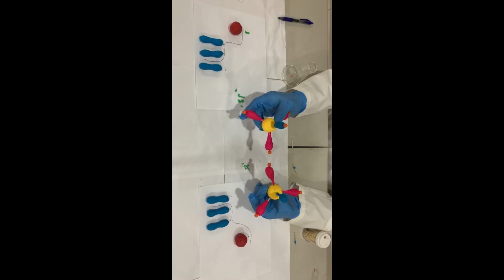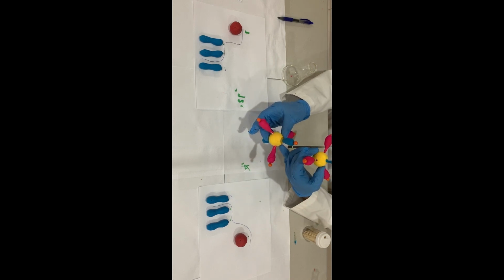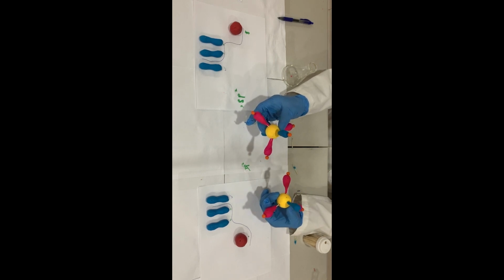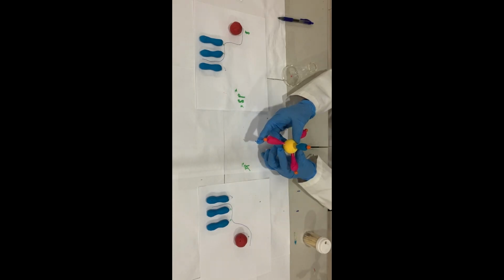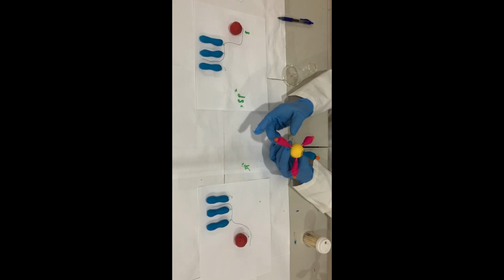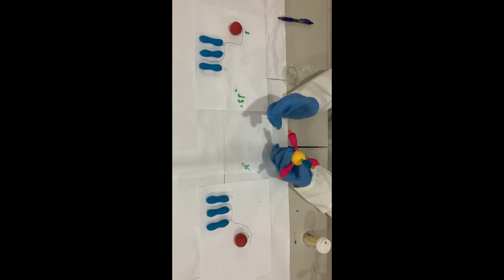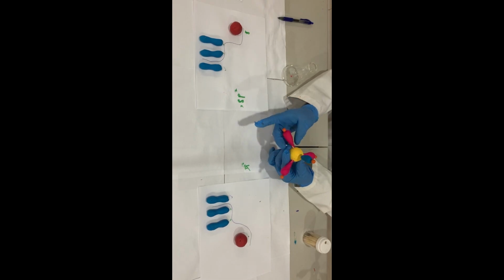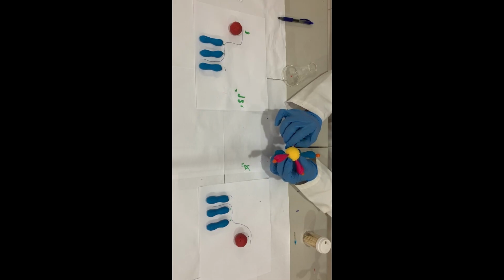Putting these 3 sp2 hybrid orbitals around this carbon atom, the obvious arrangement will be that each of these orbitals will be 120 degrees apart. That's because they want to minimize the mutual force of repulsion between them.